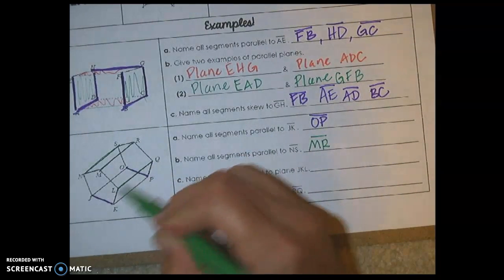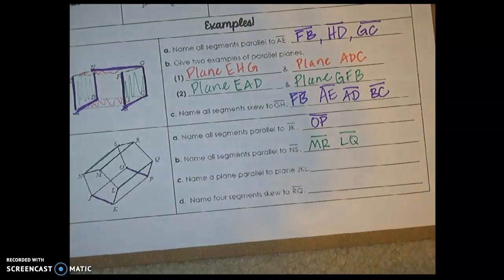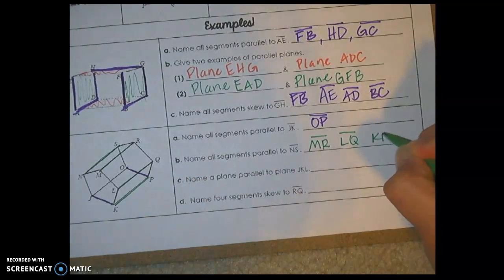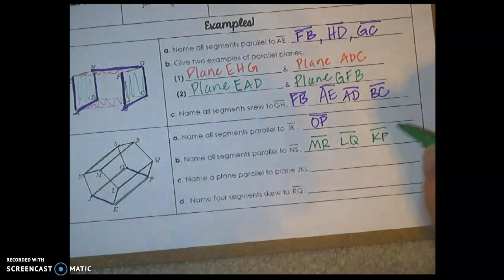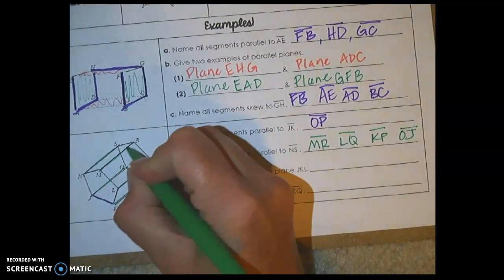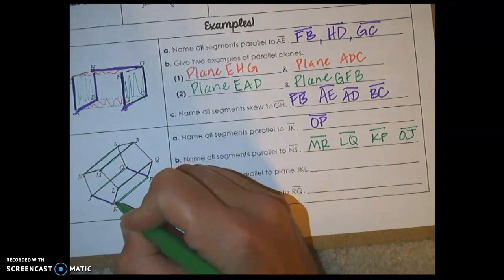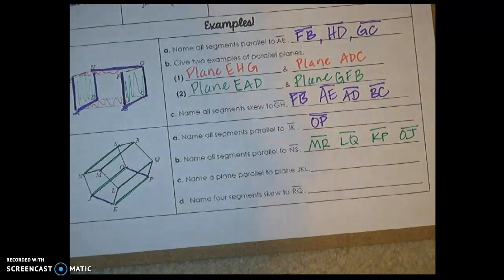This LQ or QL is parallel. KP is parallel as well. And then this guy down here, this OJ, is parallel. So you can see that they connect the pentagons, so they are parallel.